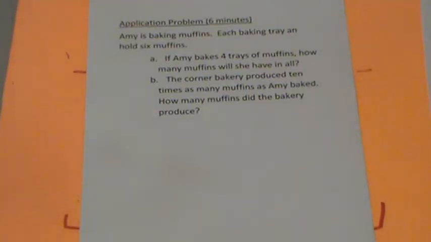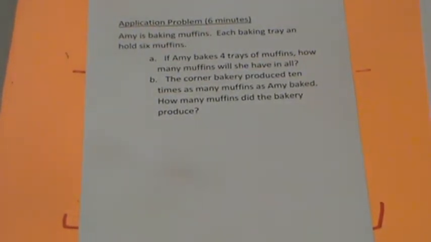Okay, video 2 is our application problem. 4th grade math masters, we're ready for this. Let's go ahead and read it the way we are supposed to read our problems.